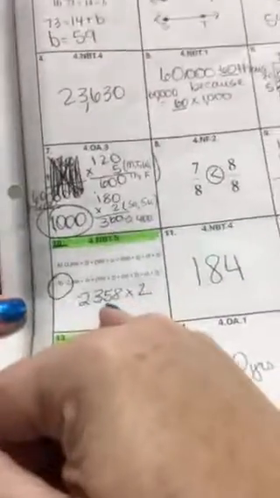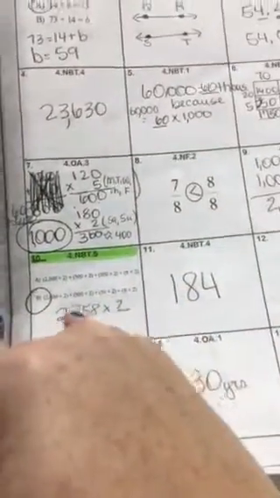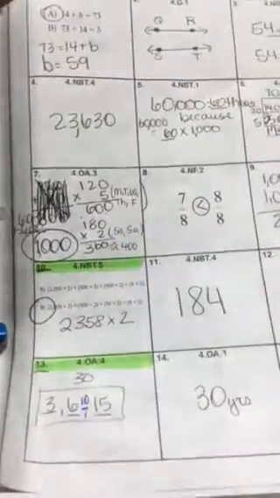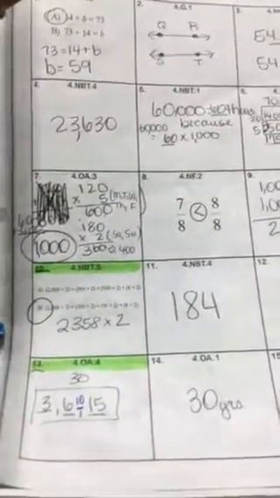So this one is a distributive property where they're picking it out, the difference between them, just looking very carefully that they have the place values correct.